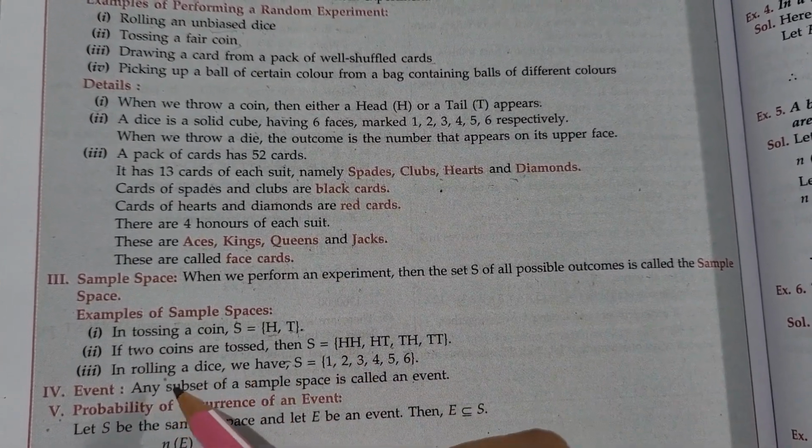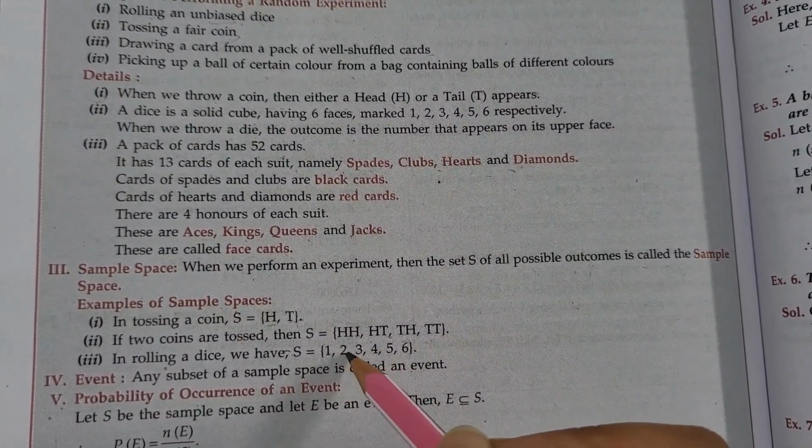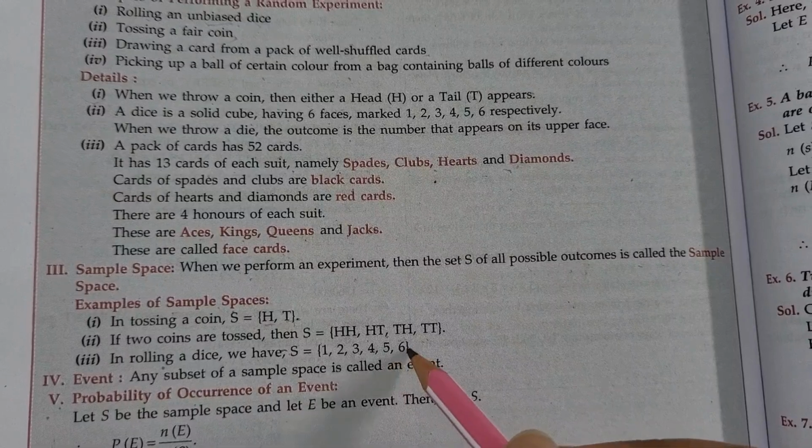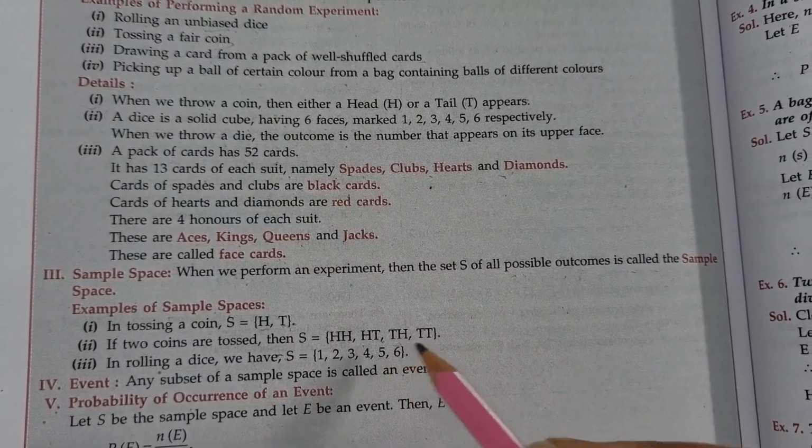Okay. On rolling a dice, on the upper face, either we can see 1 or 2 or 3 or 4 or 5 or 6. So the set of all possible outcomes is actually 1, 2, 3, 4, 5, 6.